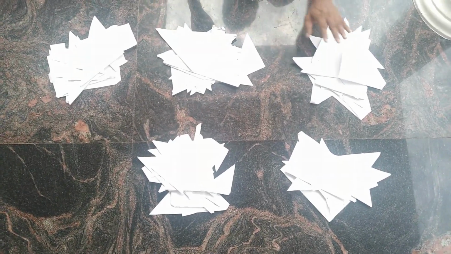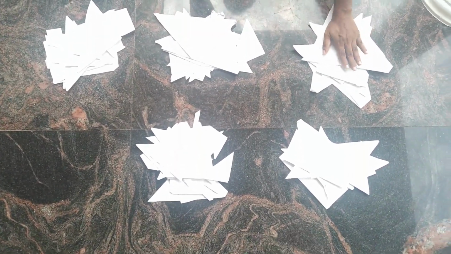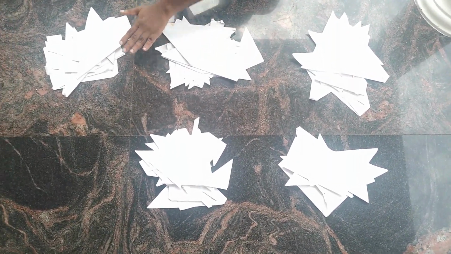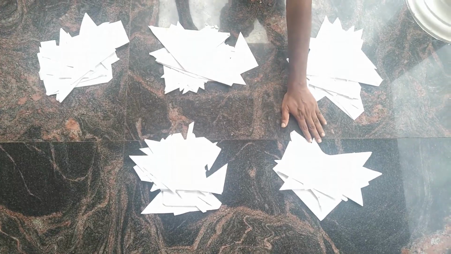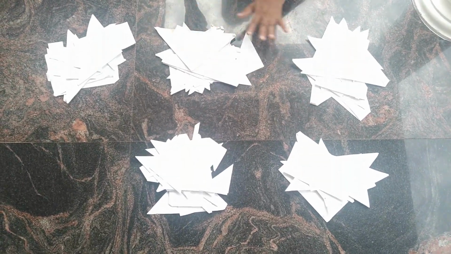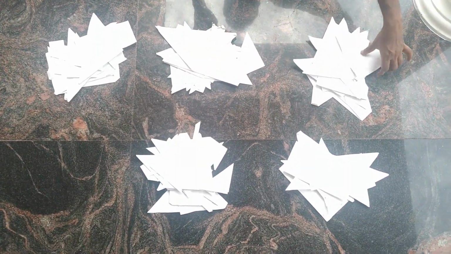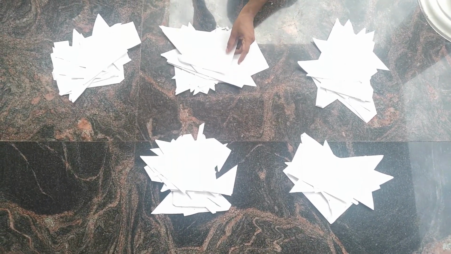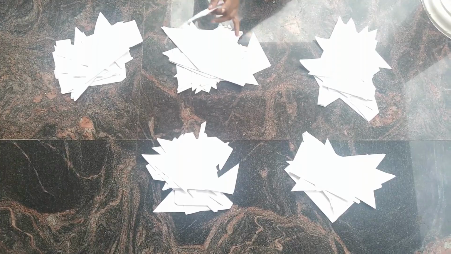See this. These 15 pieces are for one group and this set of papers is for another group. This is for the third group, this is for the fourth and this is for the fifth. Don't shuffle all these papers together. If one piece gets into other pieces unknowingly, it will make you and the students really confused and the game will be a failure.